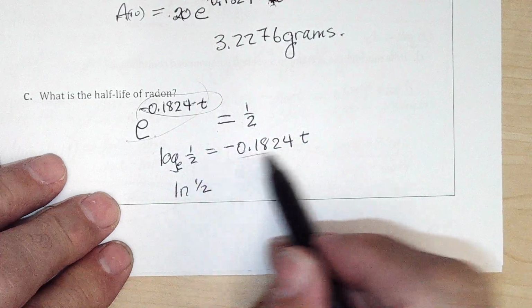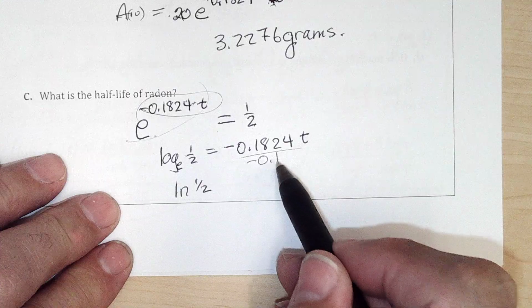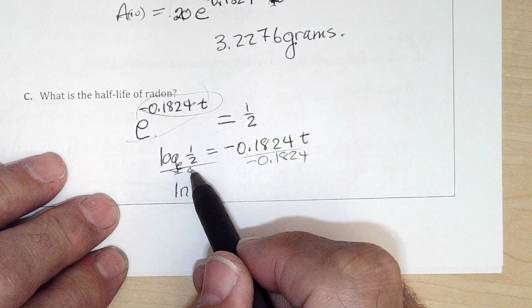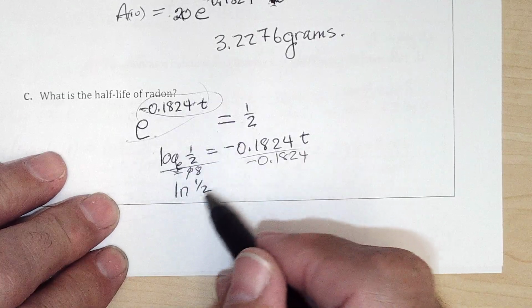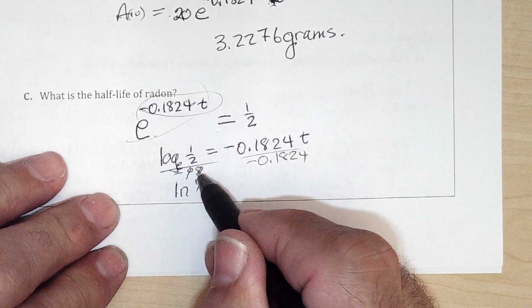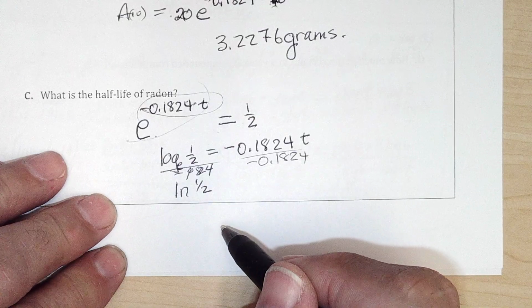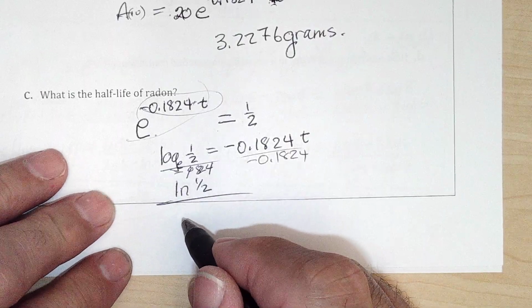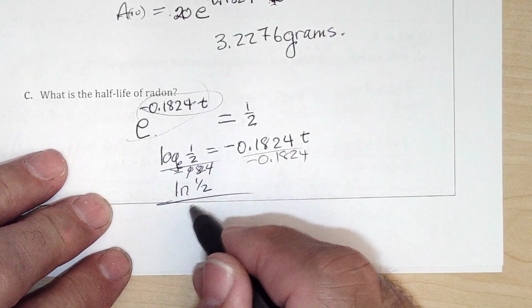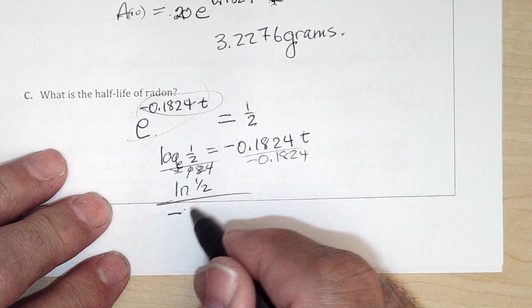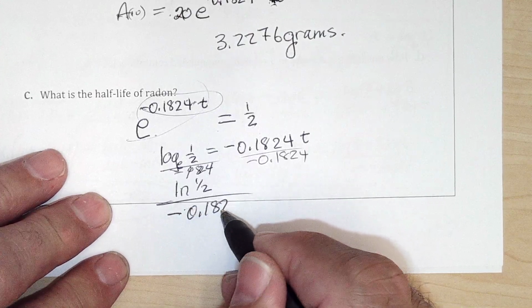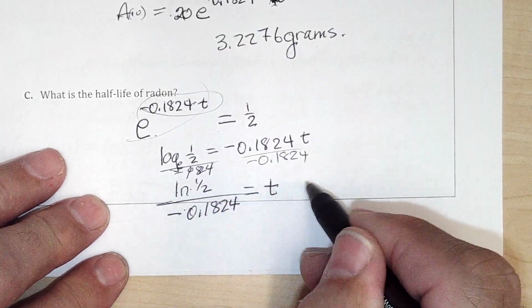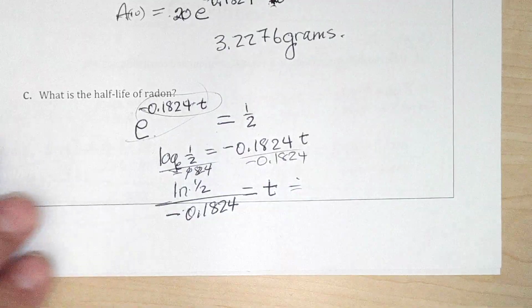So we're going to have to divide by negative 0.1824. So negative 0.1824 divided into the ln of 1/2, and that should be the half-life.